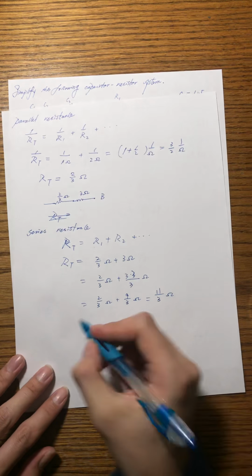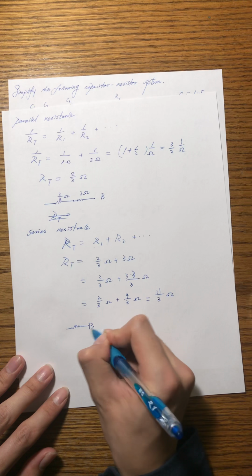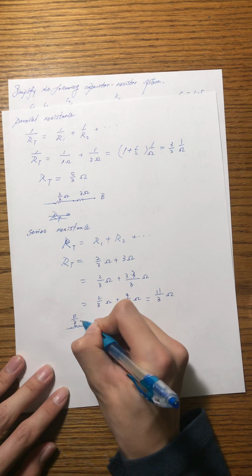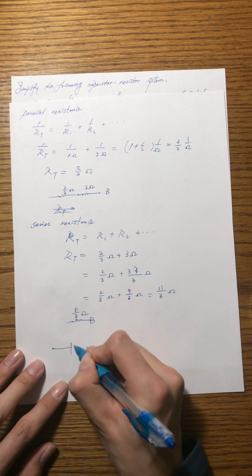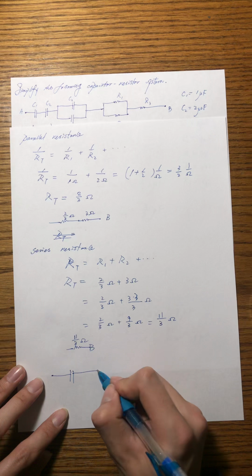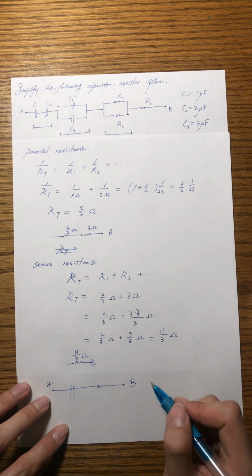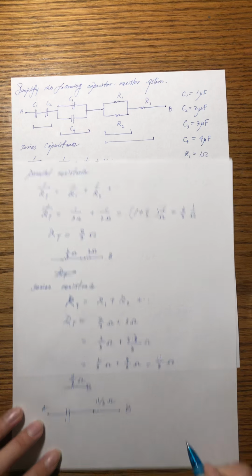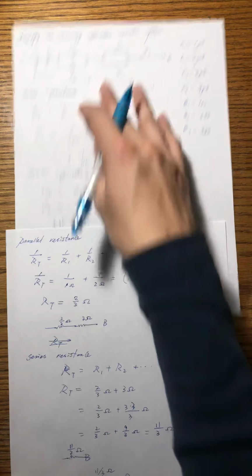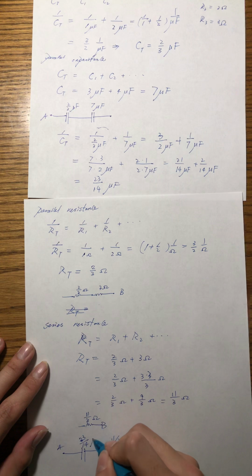So in the end we have a single resistor with 11 over 3 ohms. And we can rewrite the system that we were given as 11 over 3 ohms and 23 over 14 microfarad.